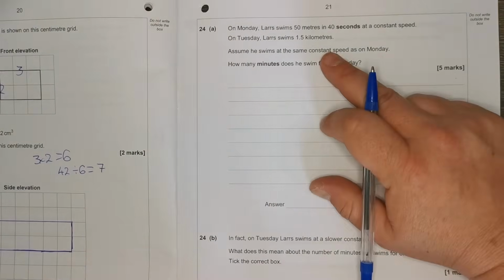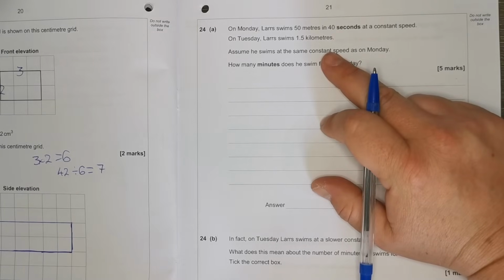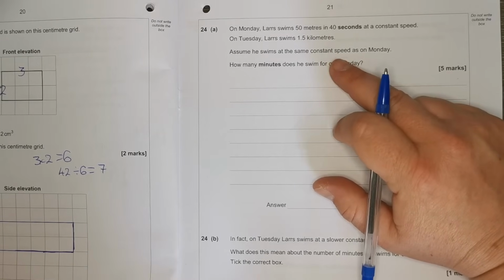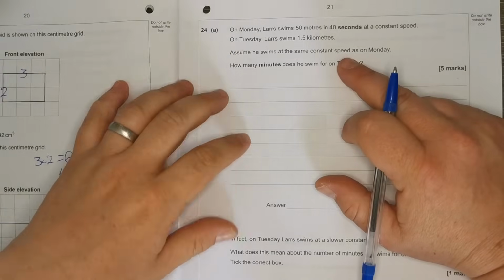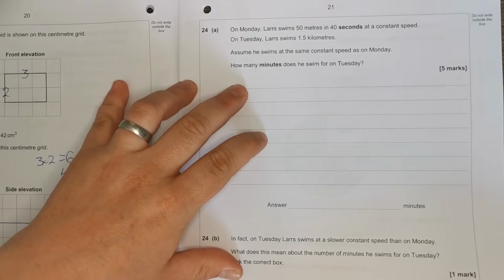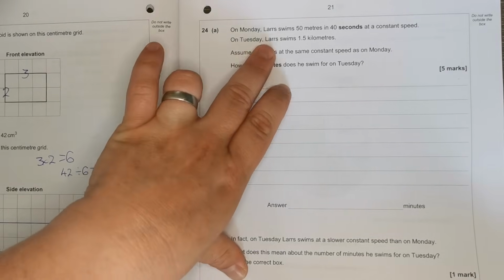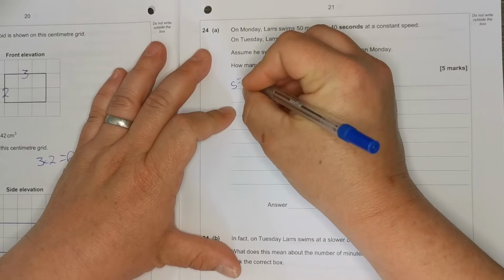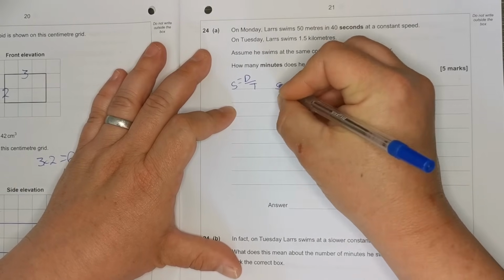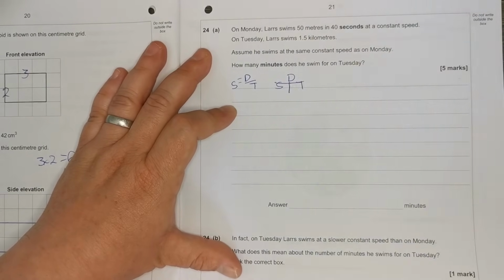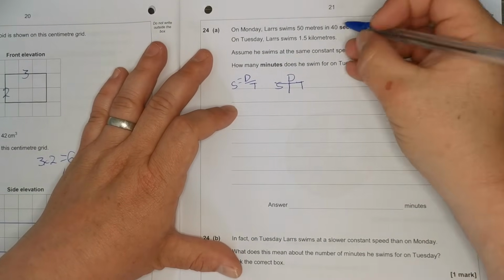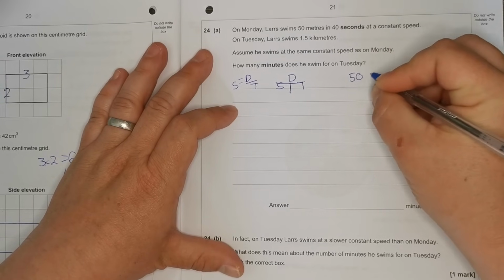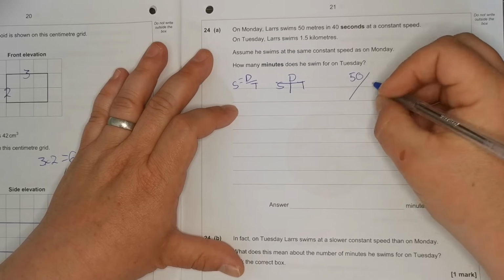On Monday, Lewis swims 50 metres in 40 seconds at a constant speed. On Tuesday, Lars swims 1.5 kilometres. Assume he swims at the same constant speed as on Monday. How many minutes does he swim for on Tuesday? Right, big question here. So on Monday, Lars swims 50 metres in 40 seconds at a constant speed. Let's get that speed out. So speed is equal to distance over time, or if you like it in the triangle. So we've got 50 metres, but it's divided by 40 seconds.